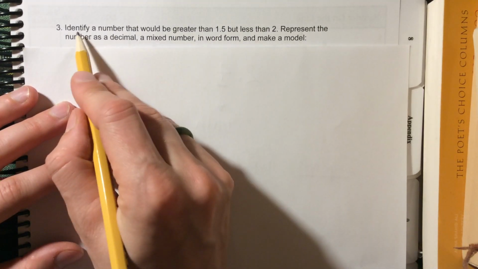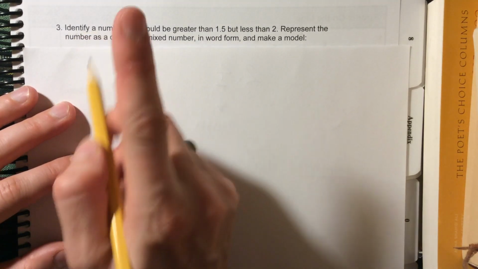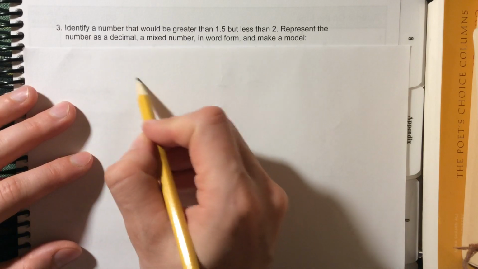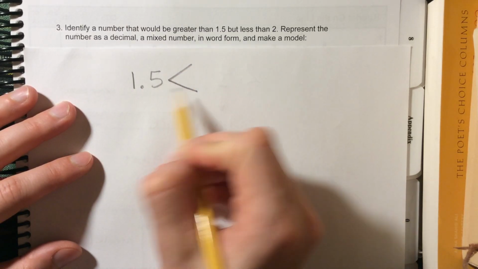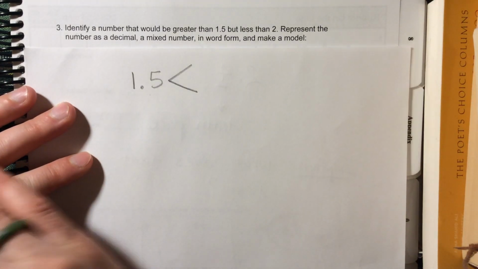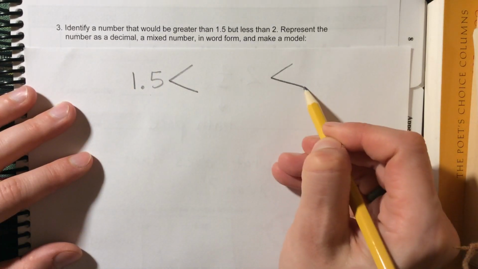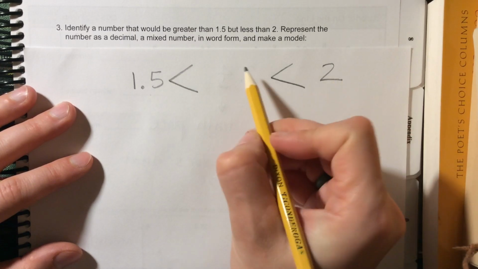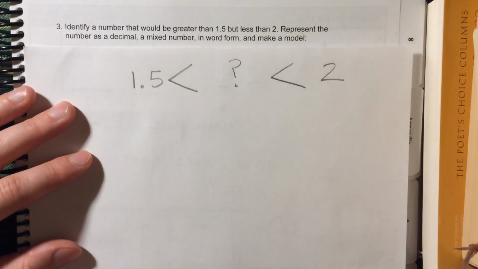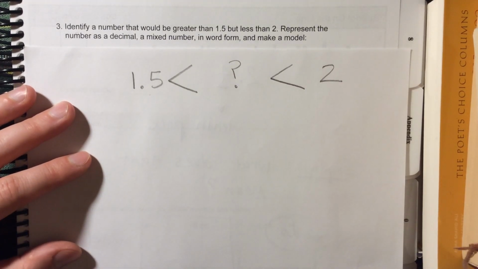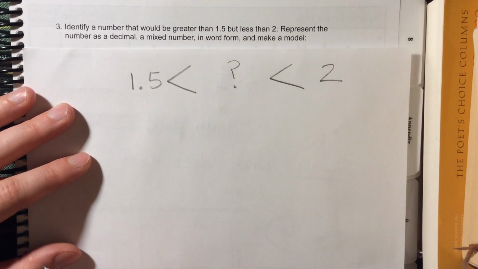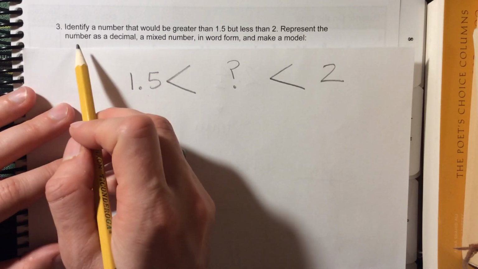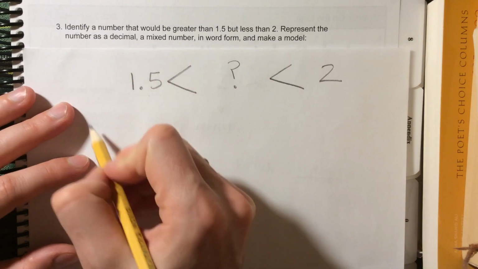It is saying you need to identify one number that would be greater than 1.5, but less than 2. What number is that? So it is asking you to identify it in all of these different ways.